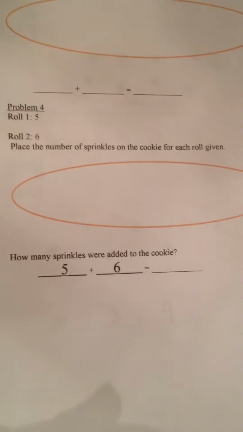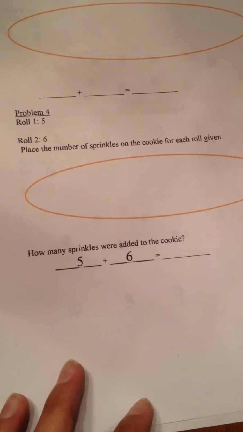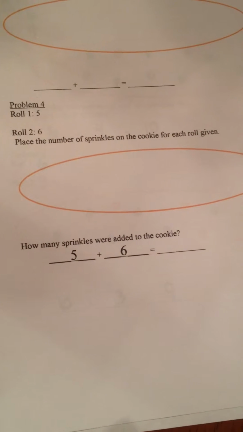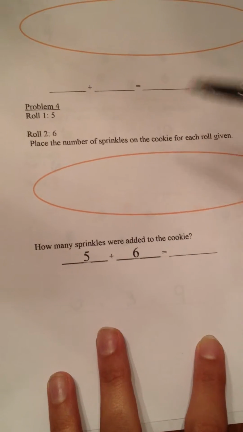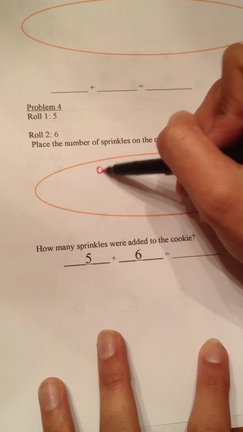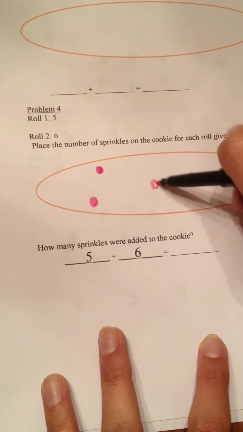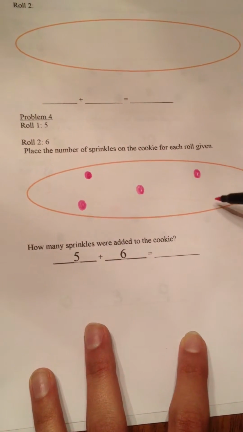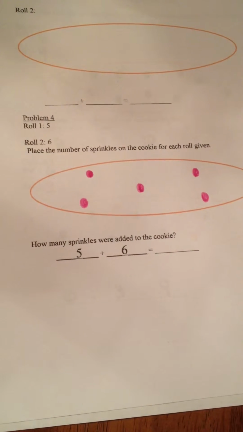Problem 4 has our rolls given to us already. Our first roll is a 5, so we pick a color to represent the 5. We'll place the sprinkles of the 5. 1, 2, 3, 4, 5. Change your color to represent the other sprinkles. Roll 2, it says 6.